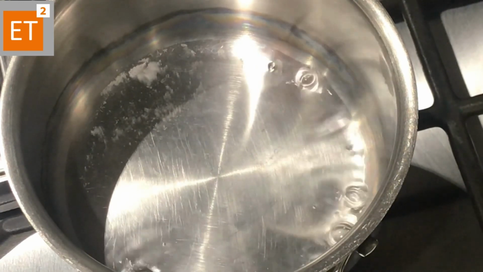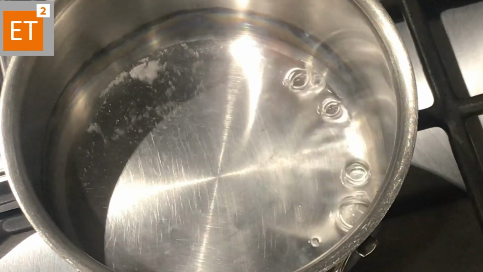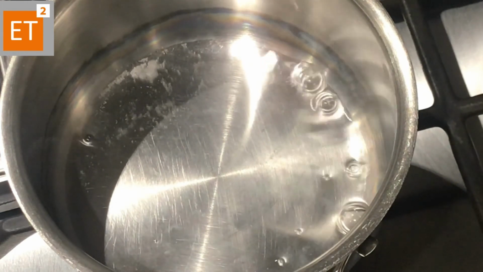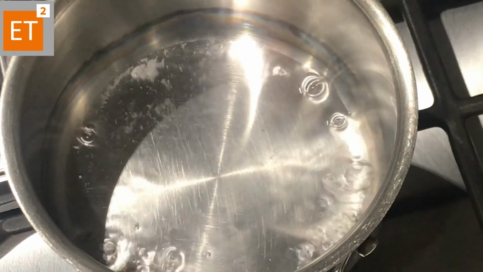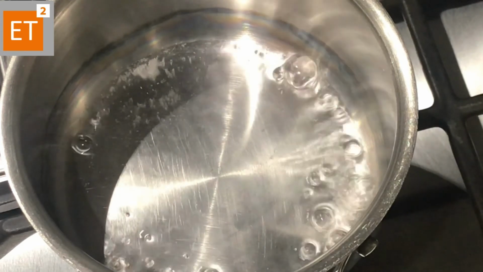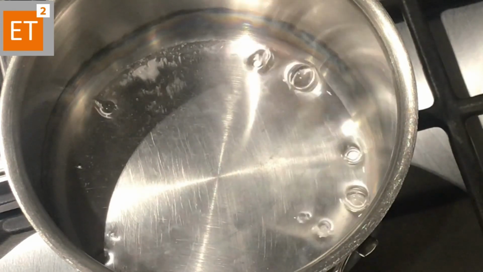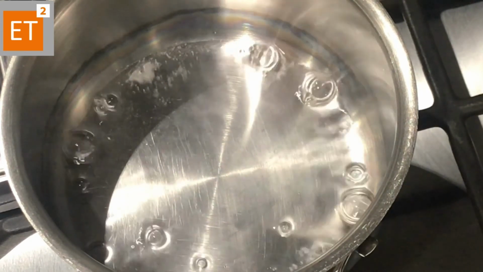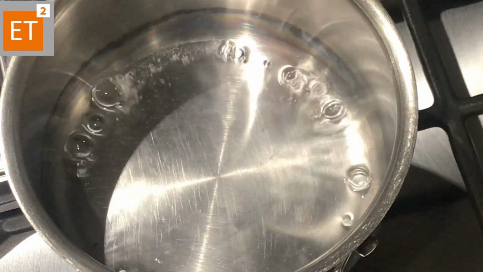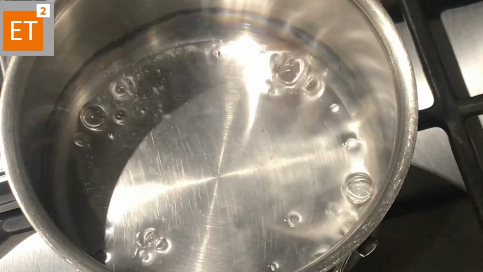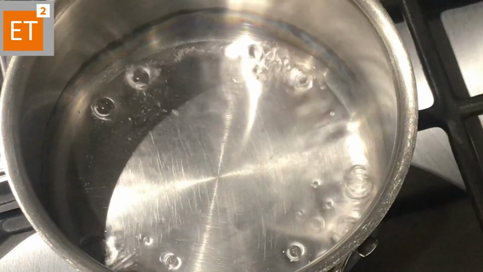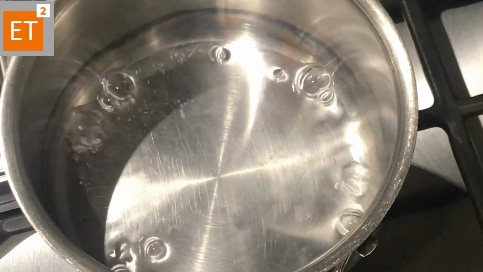On the right hand side of the pan you can see bubbles are forming. This is because the water is getting very hot and is now turning into a gas or steam. The gas is formed at the bottom where the water is touching the pan, and it rises up in the form of bubbles until it reaches the surface. This continues until the water is fully boiling at 100 degrees centigrade.